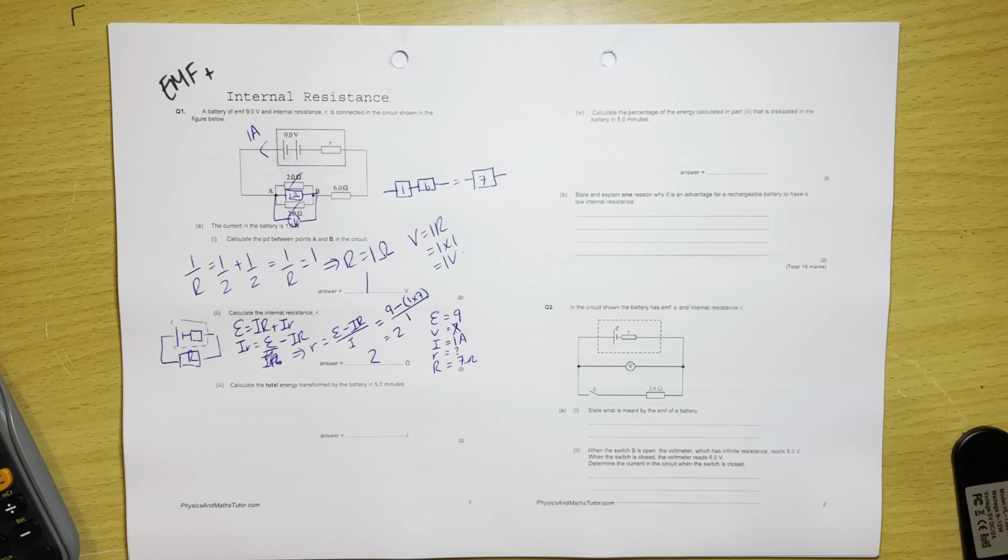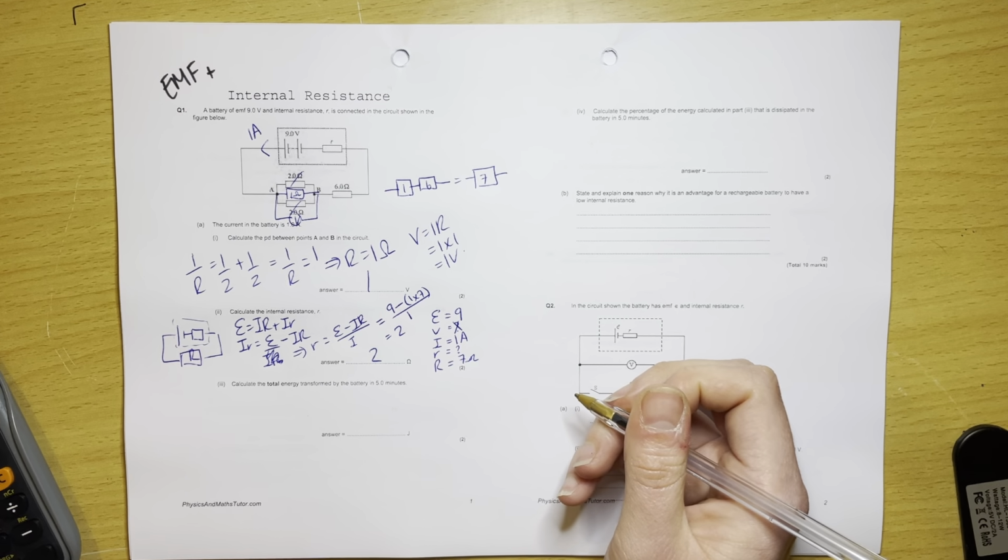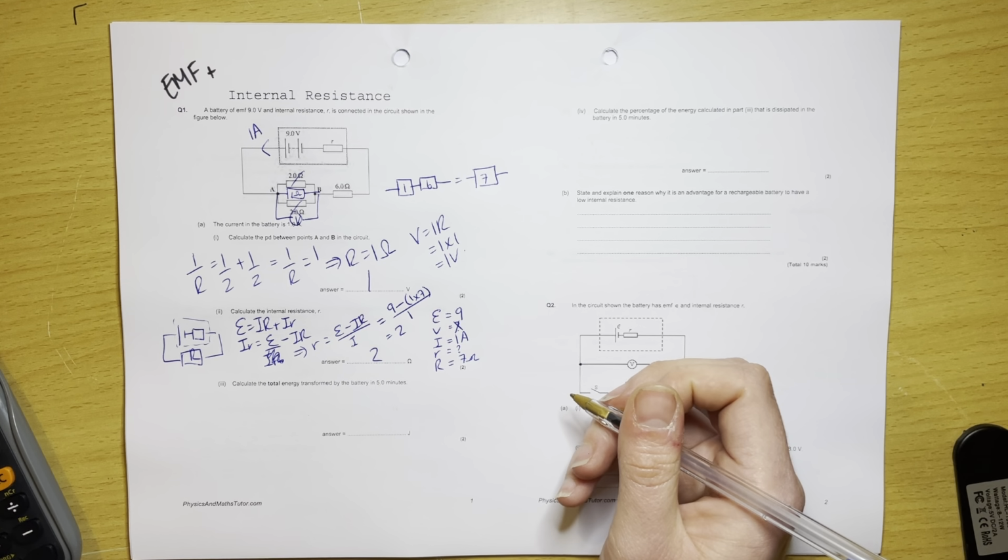Then calculate the total energy transformed by the battery in 5 minutes. Well, this is the equation that everyone likes to remember, which is that, no, it's not, that's a complete lie. The energy transformed by the battery in 5 minutes equals V over Q.